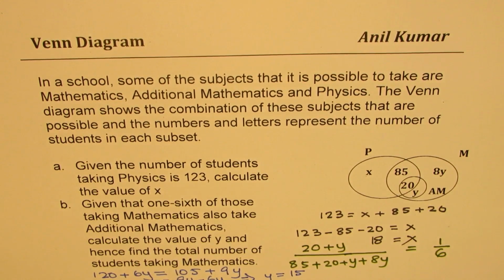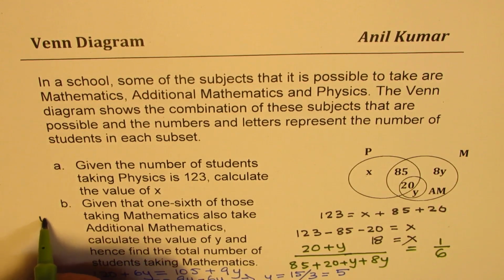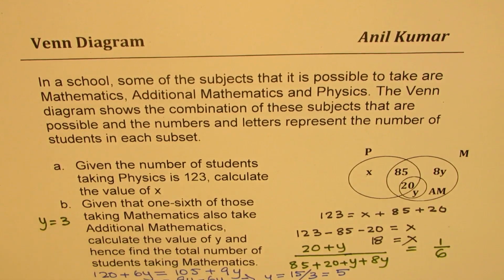There's less space here, so I'm just squeezing that in, right? So we get the value of y as 5. So first portion we have found, and that is y is equal to 5. Let me write down here. So y is equal to 5. Now we need to find total number of students taking mathematics, right? So that is this big number in the denominator. Perfect. So let's put y as 5 in this and then figure it out.